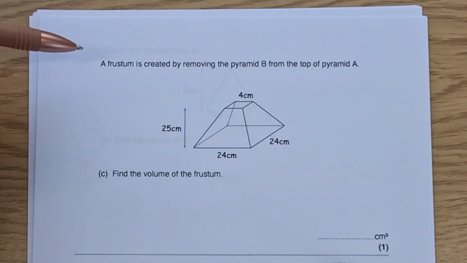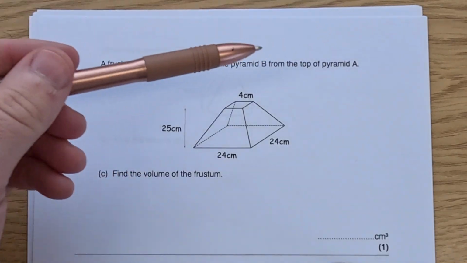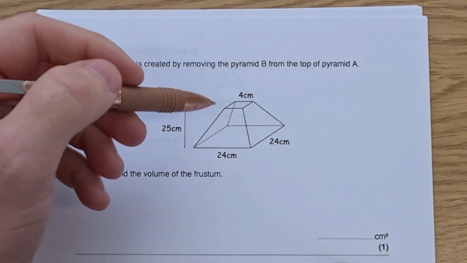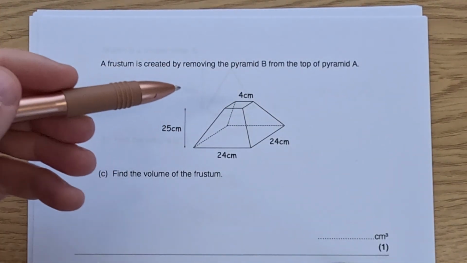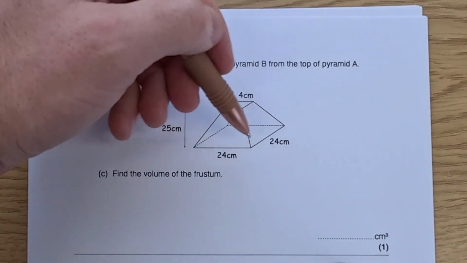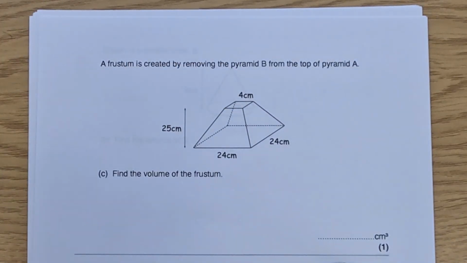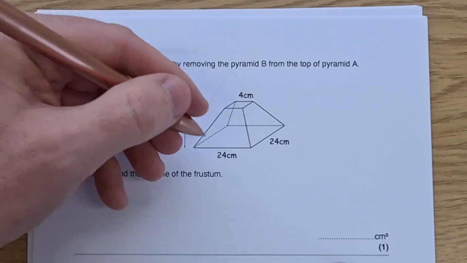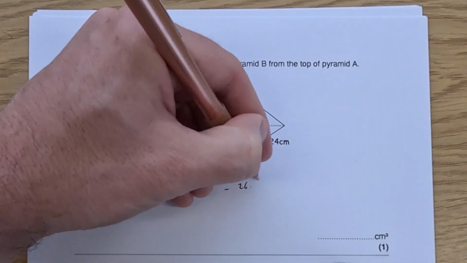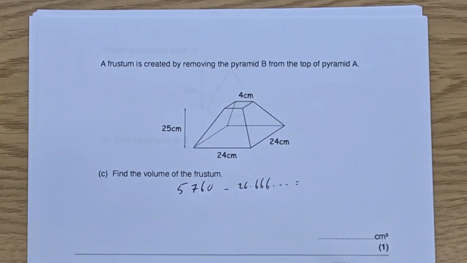Okay, so if we carry on with the question, we're then told a frustum is created by removing pyramid B from the top of pyramid A. So if we have that pyramid A and we take away that pyramid B from the top of it, what's left is that frustum there. And we've been asked to find the volume of that frustum. So what's fantastic here is we've worked out the volume of the whole pyramid A. We've worked out the volume of pyramid B, that's been taken away. So if we subtract, that'll tell us the volume of that frustum. So if we do 5,760 subtract 26.666 and so on, that'll be the volume of that frustum. So let's work that out.